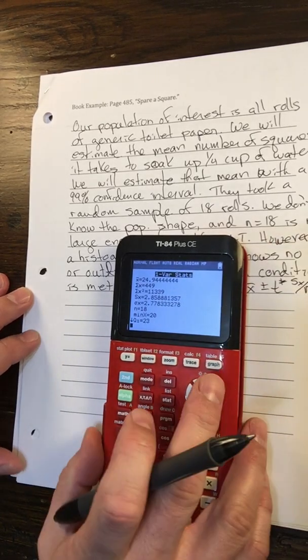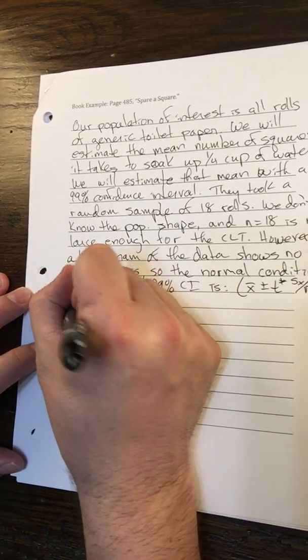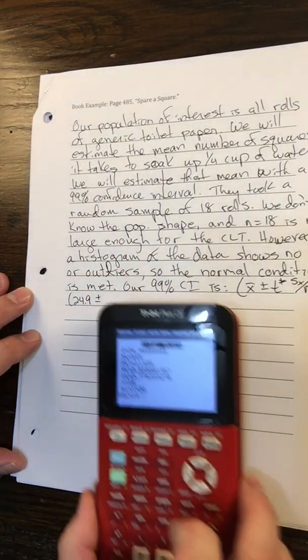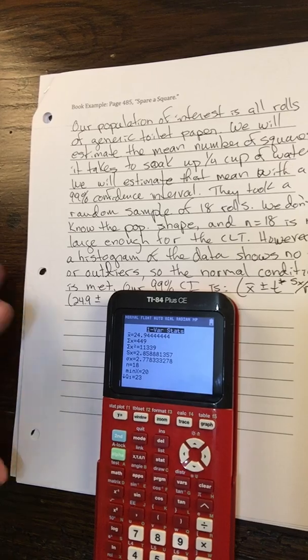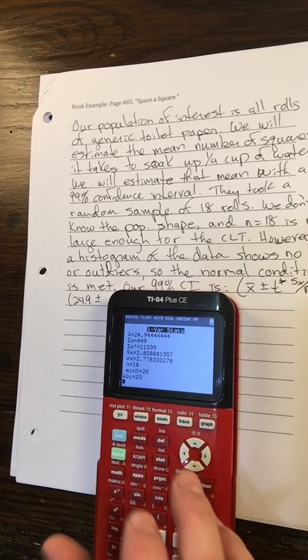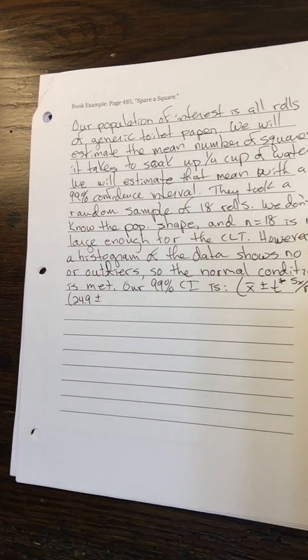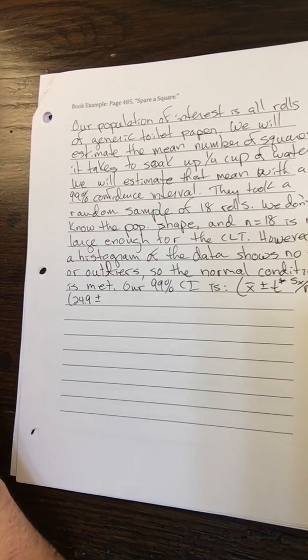The mean is 24.9. So I'm going to go 24.9 plus or minus. I need a t star. I could look it up in the chart, or I could do it on the calculator. Not everybody has inverse t on their calculator, so I'm going to go to the chart.